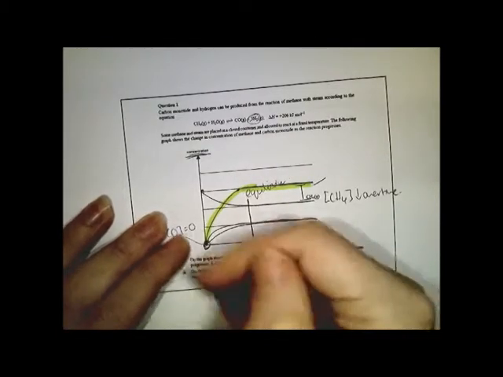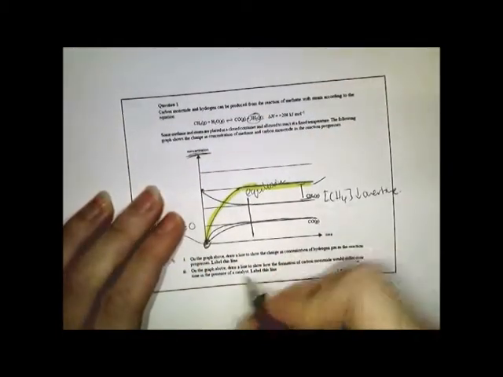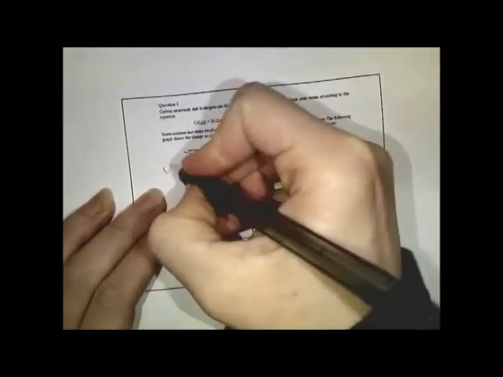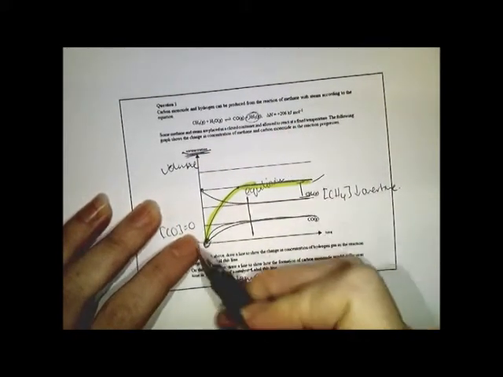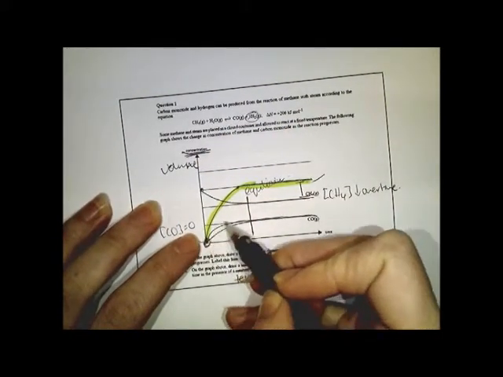Something you should think about is, if instead of catalyst, this actually said temp and this said volume, the volume of CO being a gas would be higher.